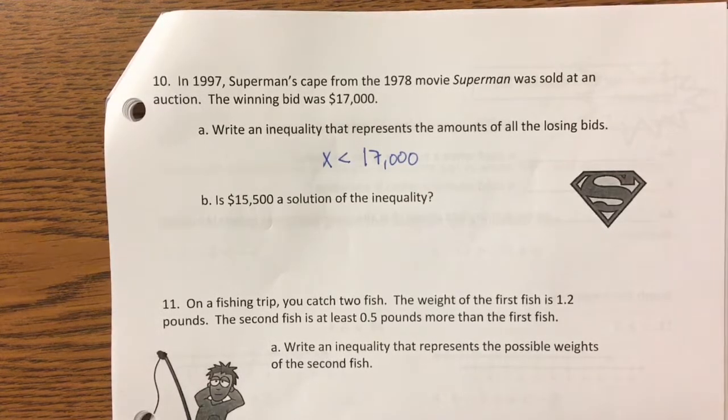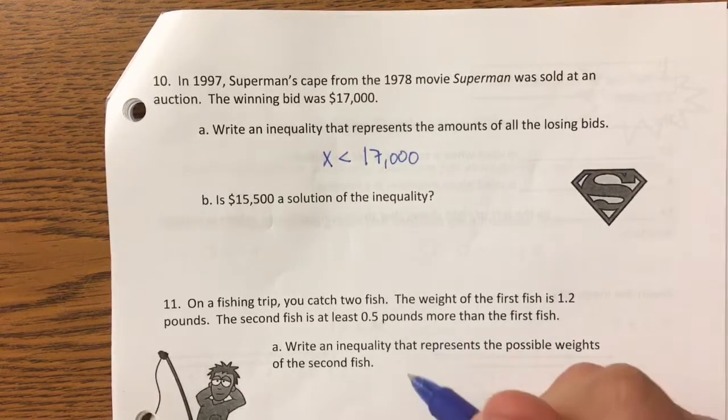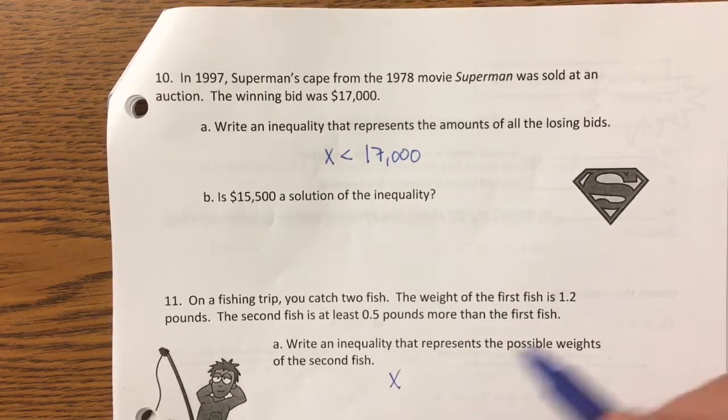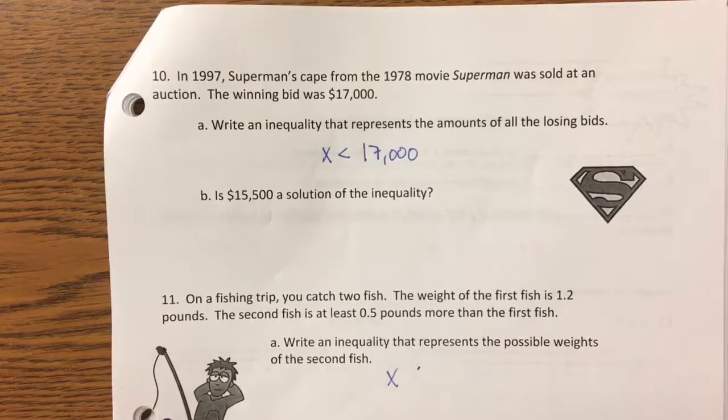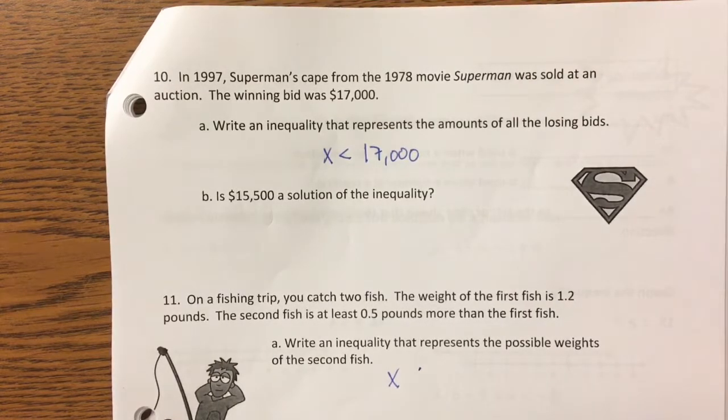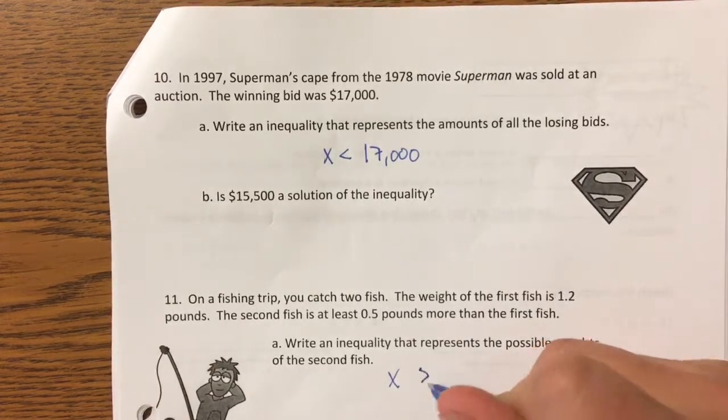So this next one says on a fishing trip you catch 2 fish. The first one weighed 1.2 pounds, and the second one weighs at least half a pound more than the first. So let's write an inequality that represents the possible weights of the second fish. That second fish is at least 0.5 pounds more than the first fish. If it's at least that much, which inequality should we use here? Greater than or equal to.